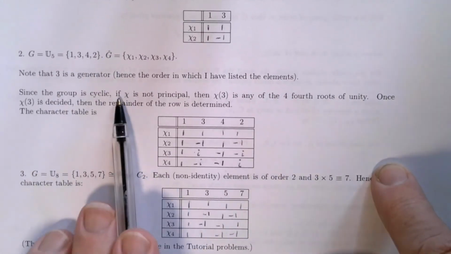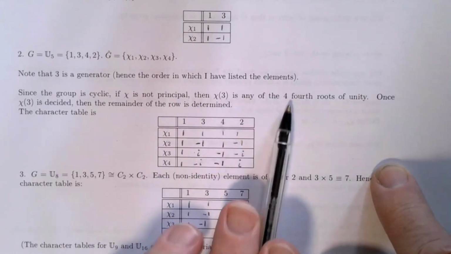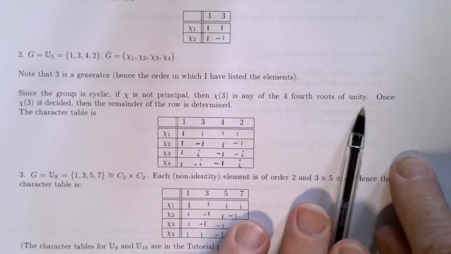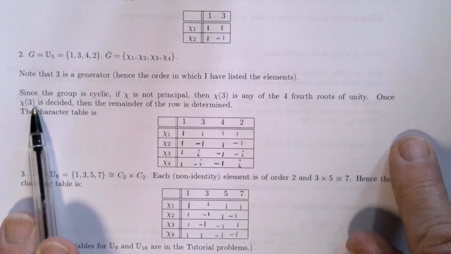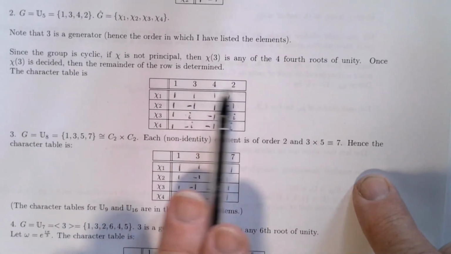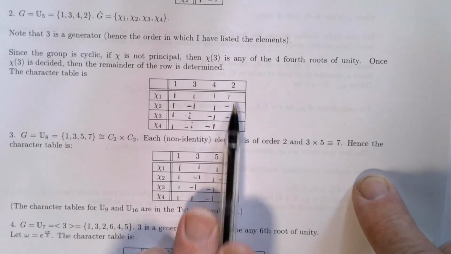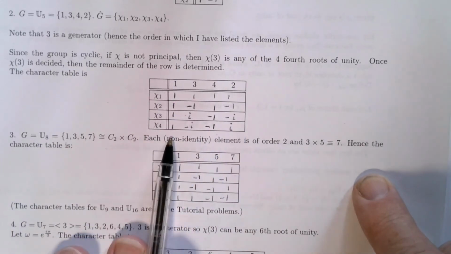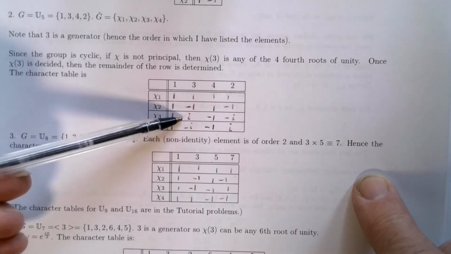So if chi is not principal, then chi of 3 is any of the fourth roots of unity. So once chi of 3 is decided, the remainder of the row is determined. So here's the character table. Firstly, there's our elements, 1, 3, 4, 2. Chi, the principal character, maps everything to 1, and chi of 1 is always 1, so that gets me that there. And now the fourth roots of unity are 1, minus 1, i, and minus i.